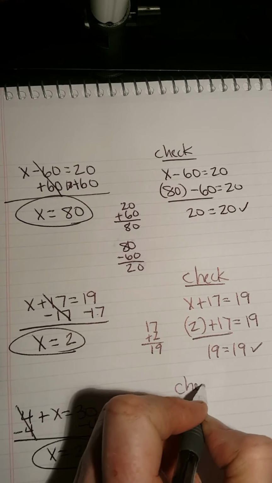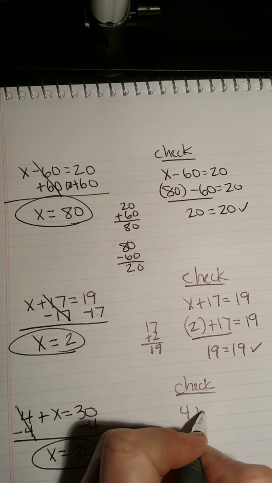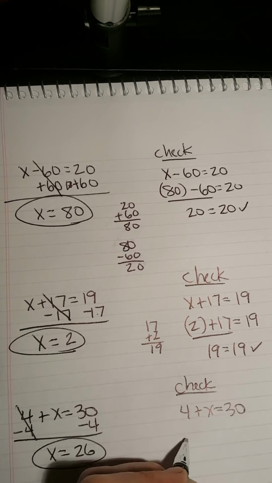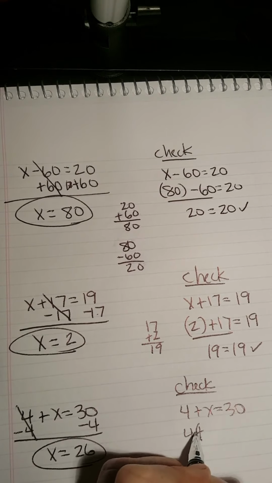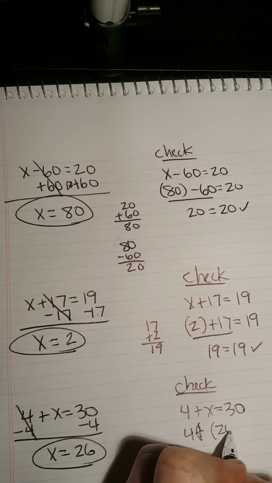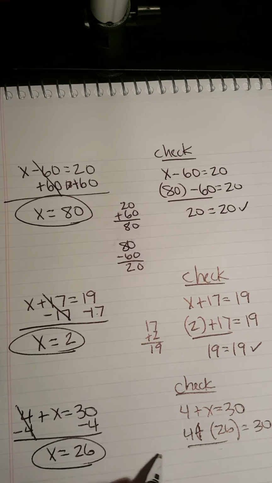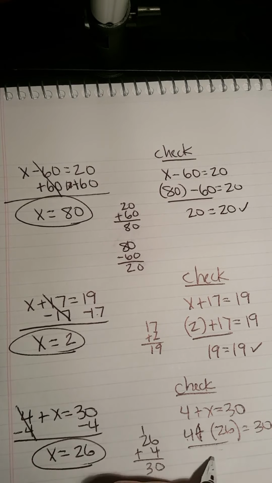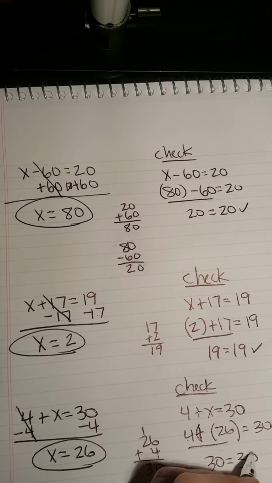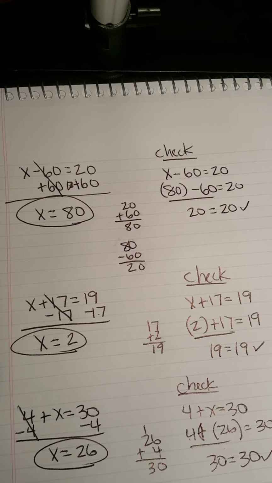And my check for this, original problem, substitute, plus, I'm getting ahead of myself again, 26 equals 30. If I add 4 plus 26, that is 30 equals 30. Okay? All right, now let's try some of the more complicated ones.